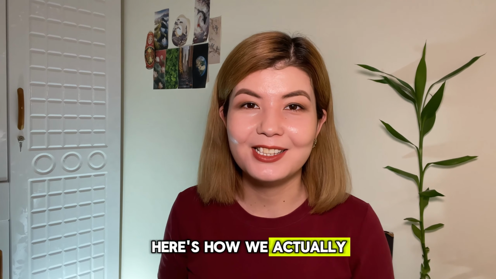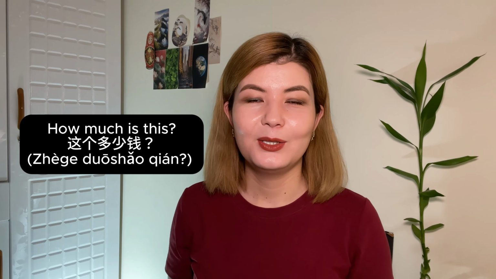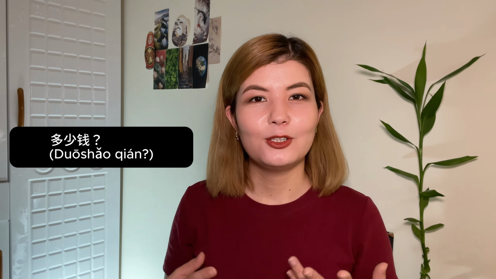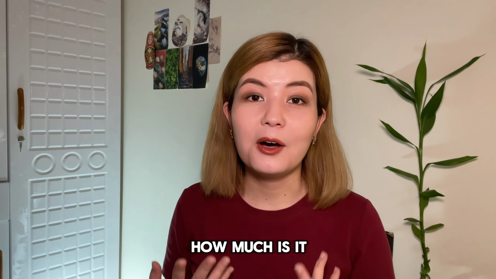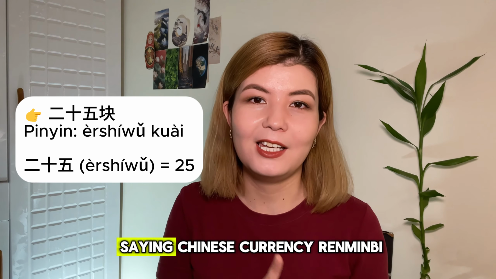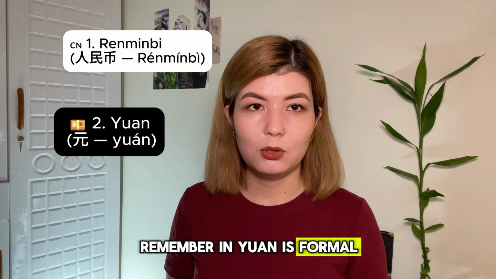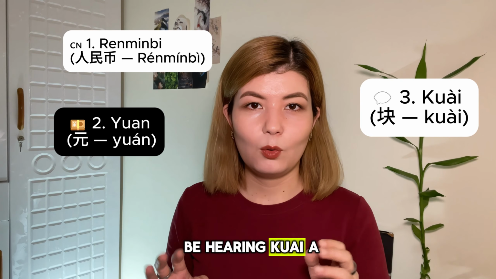Here's how we ask for the price. 多少钱? How much is it? 25块. 25 is 二十五 and 块. An official way of saying Chinese currency is renminbi. Renminbi, or yuan, is formal, so you would probably be hearing 块 quite a lot more.